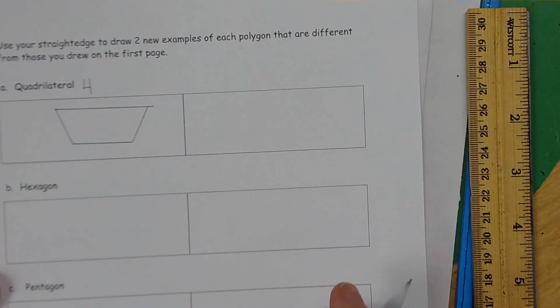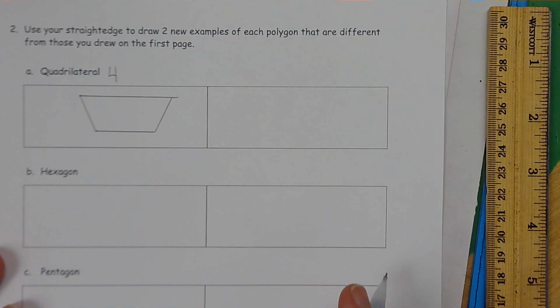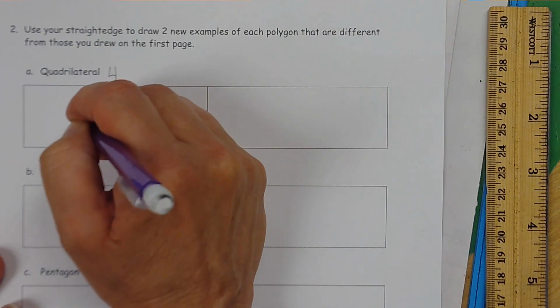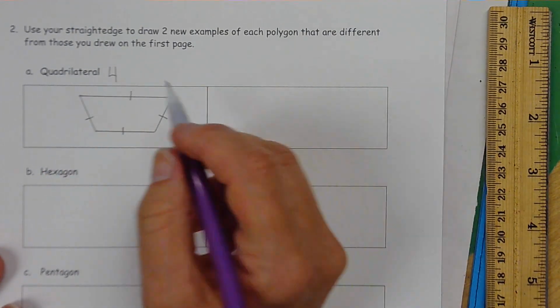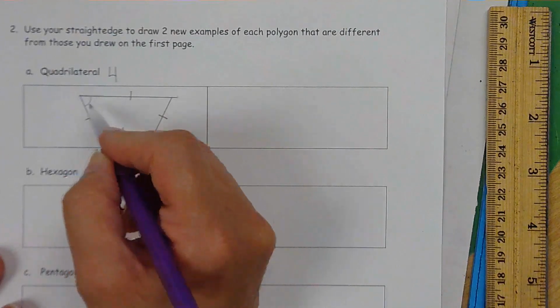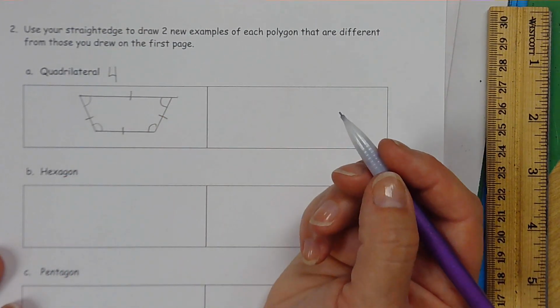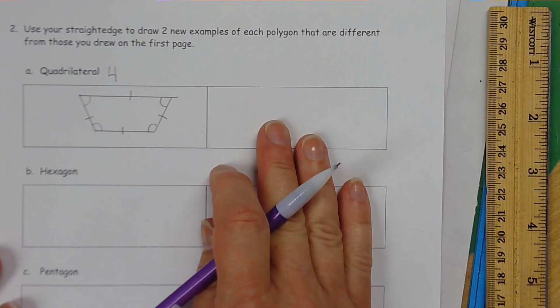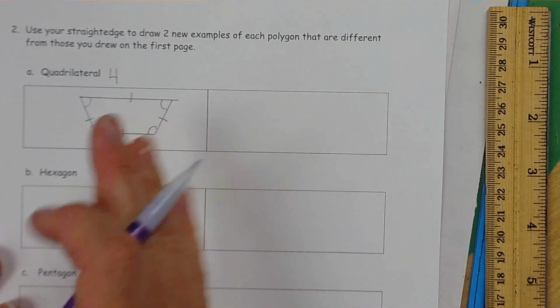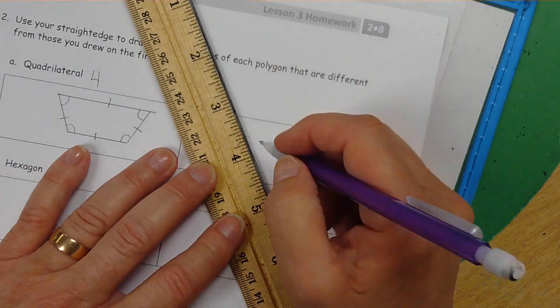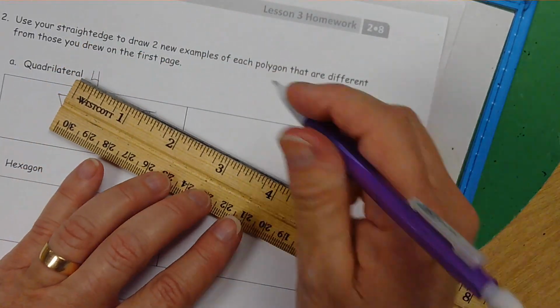It doesn't matter what the shape is, as long as it has 1, 2, 3, 4 sides. If it has 4 sides, it is going to have 4 angles. Now this one, I want it to be even different from this or a rectangle. So let's see.